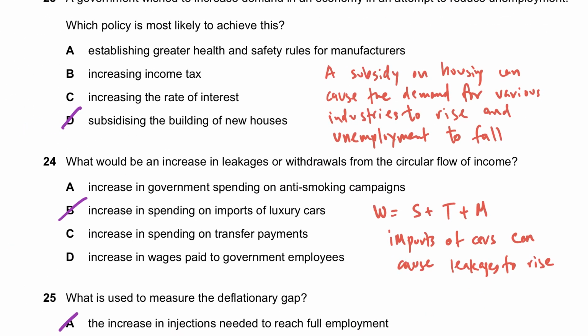Number 24 asks what would be an increase in leakages or withdrawals from the circular flow of income. Leakages or withdrawals are simply savings plus taxation plus imports, and that's why imports, B, is the right answer. An increase in spending on imports of luxury cars is basically a leakage. Why is transfer payment not a leakage? Because transfer payments are payments for which no output is produced in return. We normally exclude that from our GDP calculation.